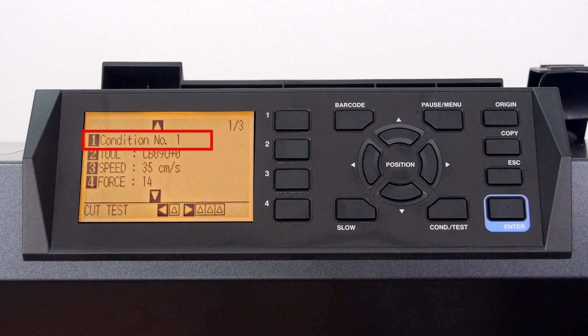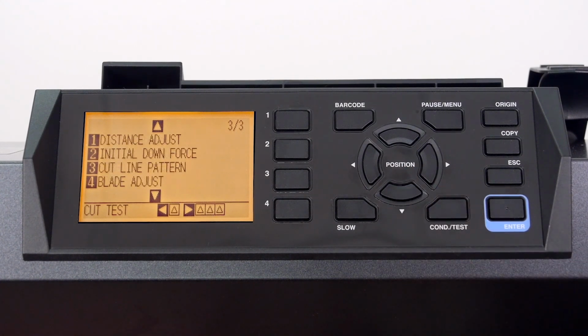This first page displays the option for changing the tool type, the speed, and the force. But those are not the only settings for this condition. If the down arrow key is pressed, we can cycle through all the settings that a condition can contain.